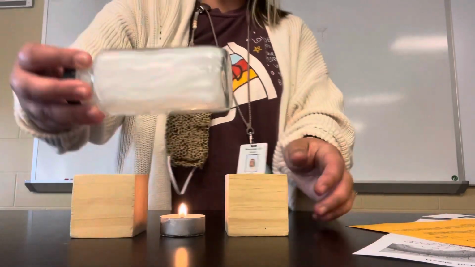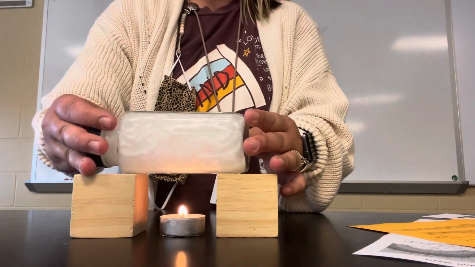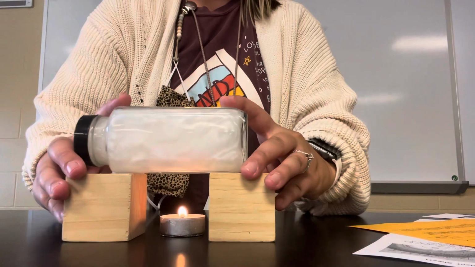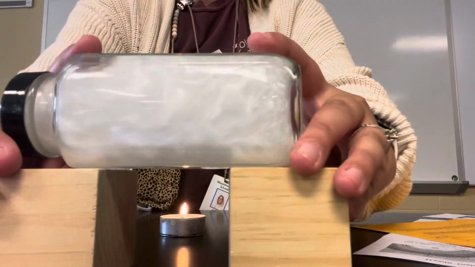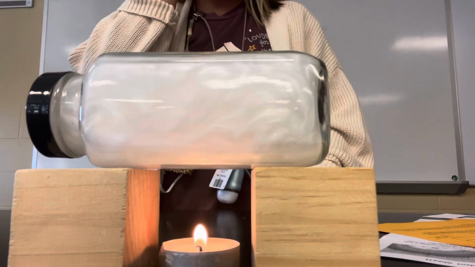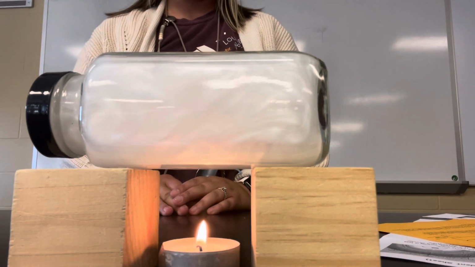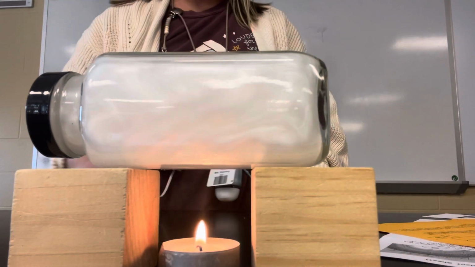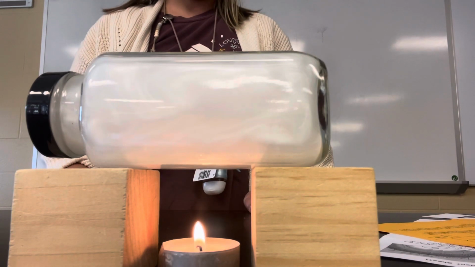And now I'm going to set it up on top of these 2 wooden blocks. I'm going to move it a little bit closer to the camera. And I have a candle lit underneath, so I'm going to give it just a few minutes, and it's going to start to heat up this fluid, and you'll start to see some movement.